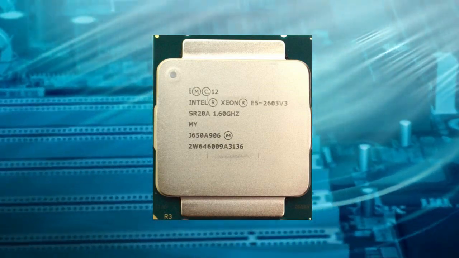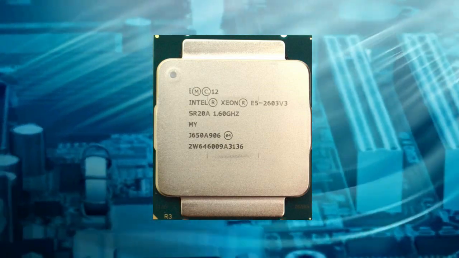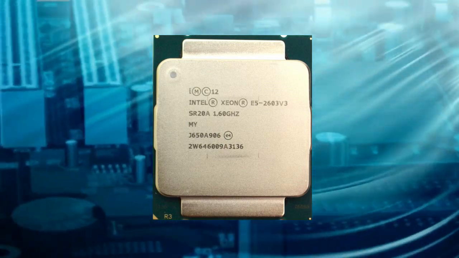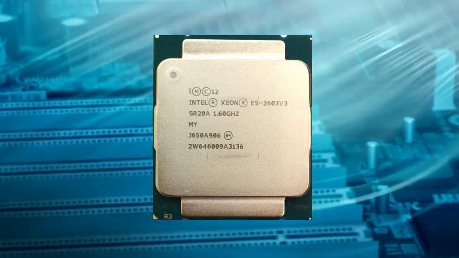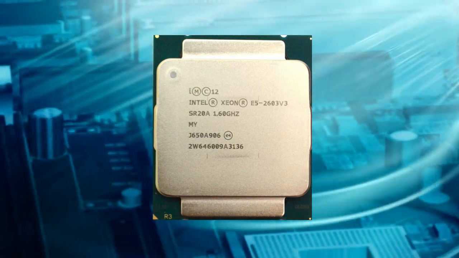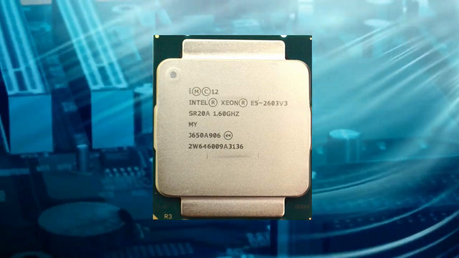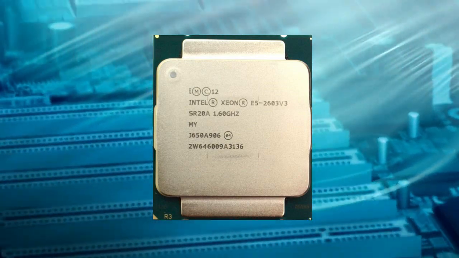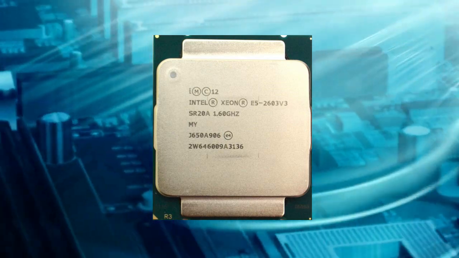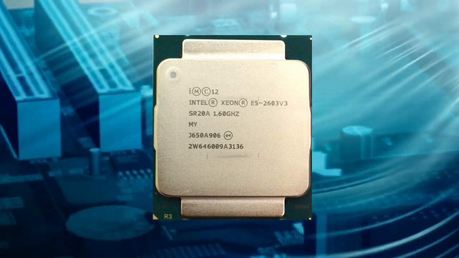The Xeon E5-2603 v3 CPU only has 6 cores and 6 threads. The Xeon E5-2603 v3 CPU also features support for Intel's Advanced Vector Extensions 2, AVX2, instruction set, which is designed to improve performance in vector and floating point operations.